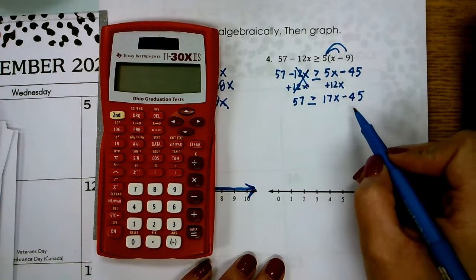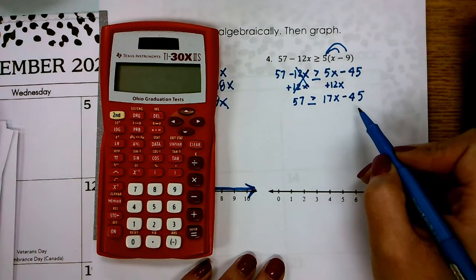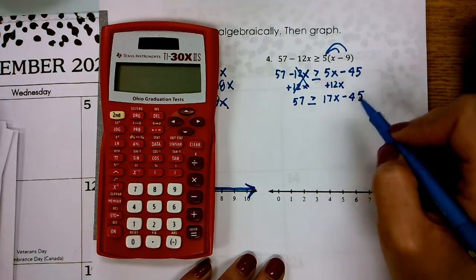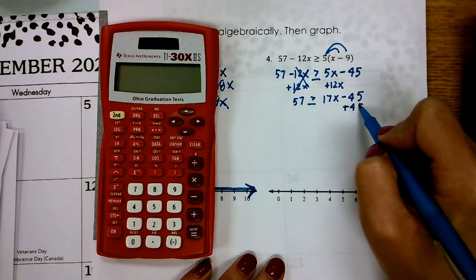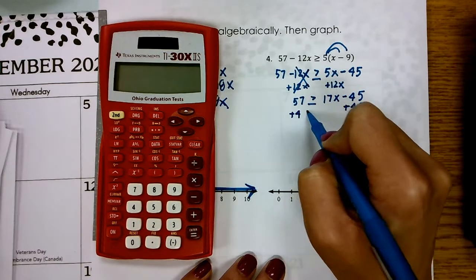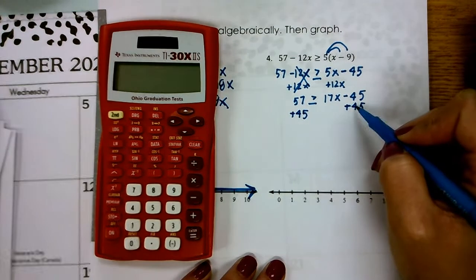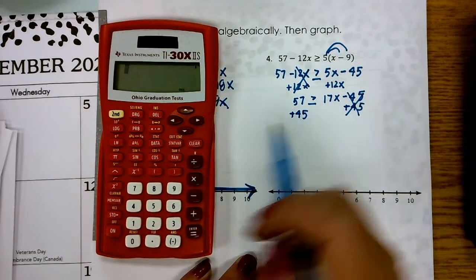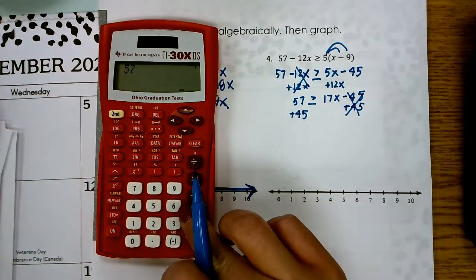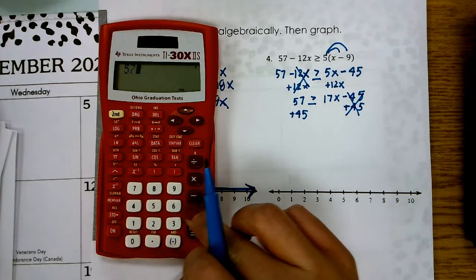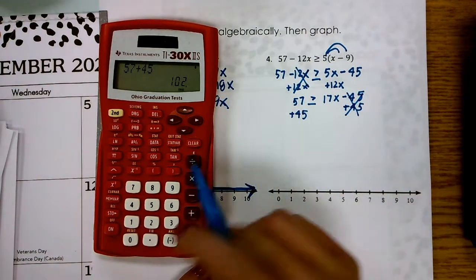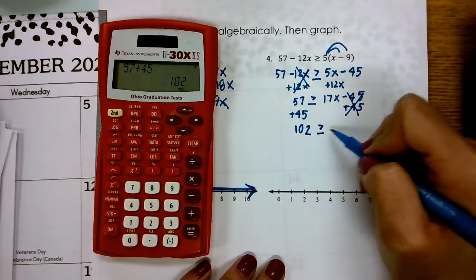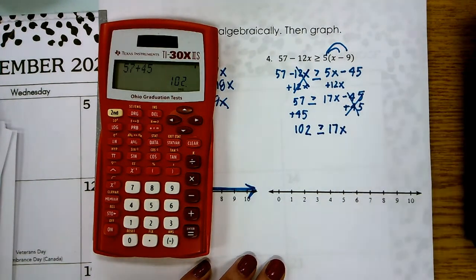Now I need to take this minus 45, and remember the inverse of subtraction is addition. So addition and subtraction undo each other. So we're going to add 45 to both sides. When we do that, the 45's cancel out on the right, and again, use your calculator for something like this if you need to. 57 plus 45 is equal to 102. So we have 102 is greater than or equal to 17x.